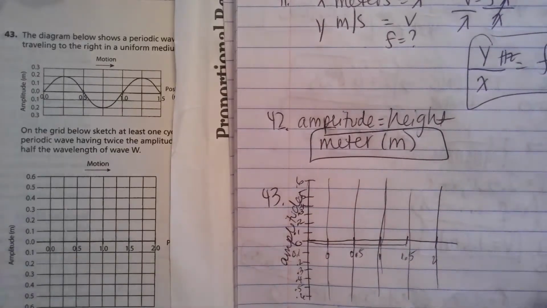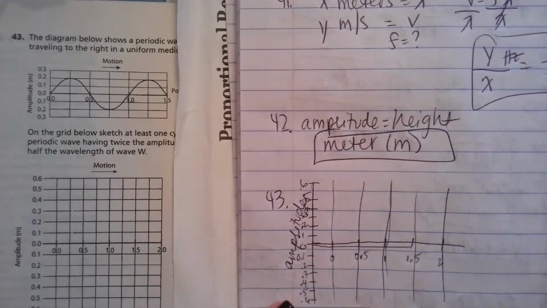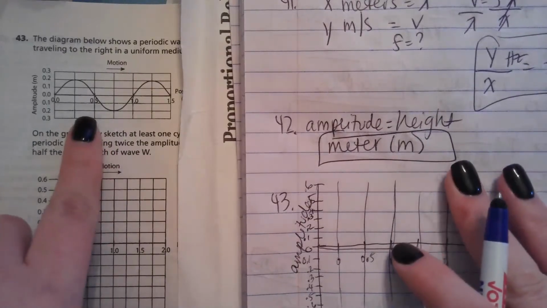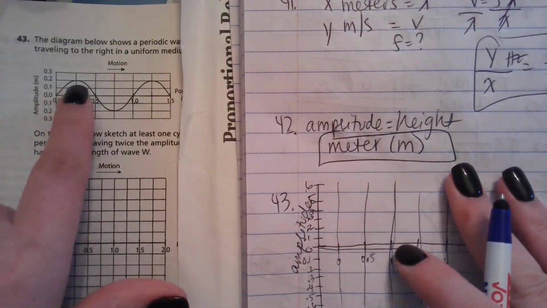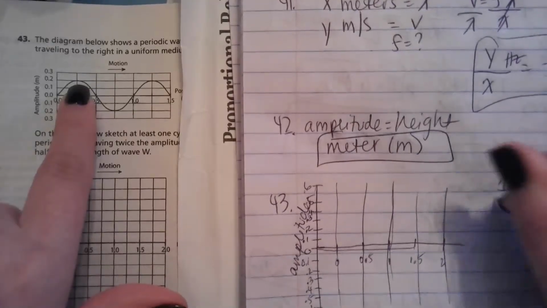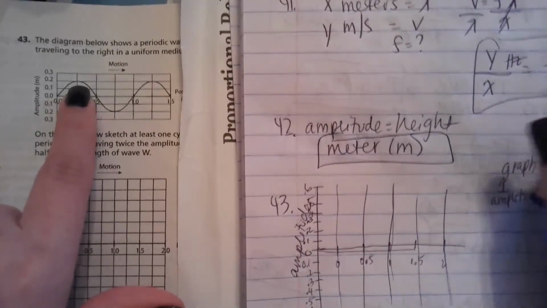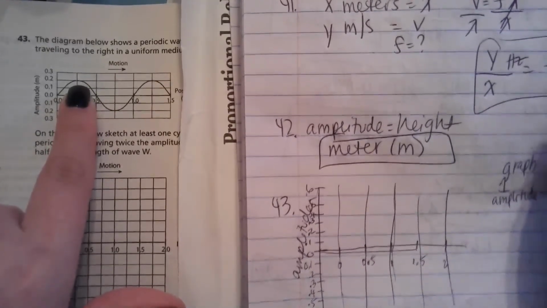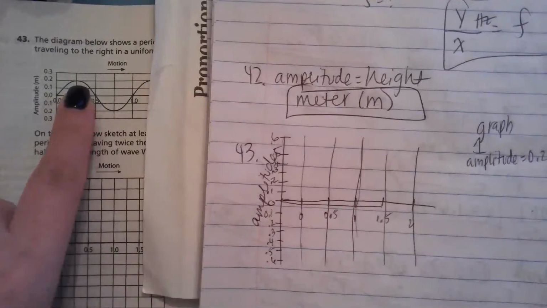Yeah, I'm just kind of freehanding this, so it's not going to be super terrible. It's not going to be super great. So the current amplitude of the first graph was 0.2. So graph 1 amplitude equals 0.2 meter. Okay.